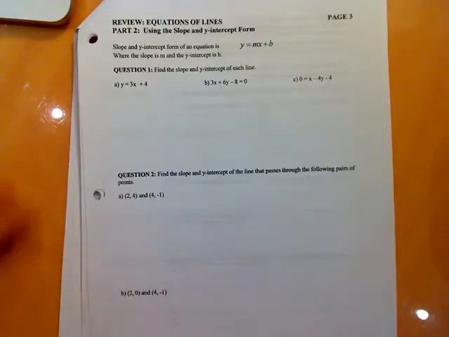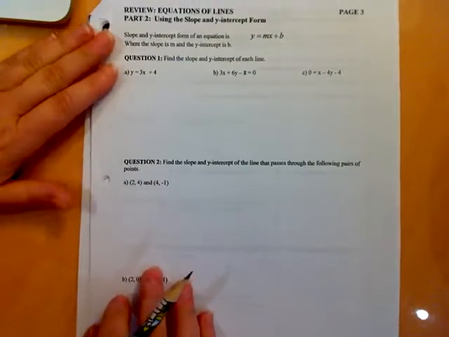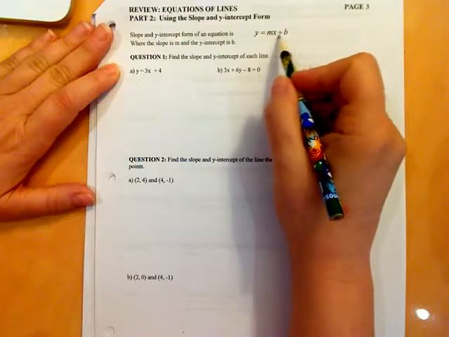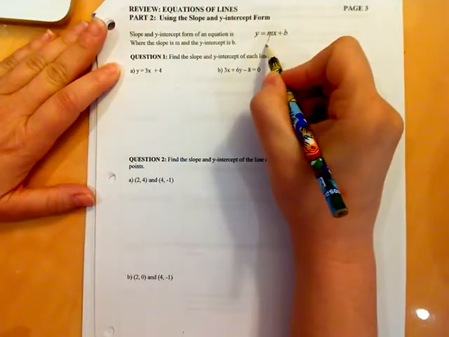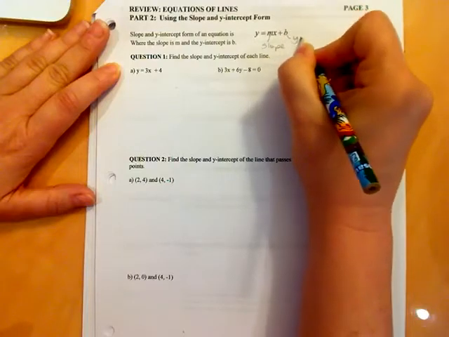Okay, let's take a look at part 2 of equations of lines. Here we're going to use slope y-intercept form instead of standard form like we did in part 1. Slope y-intercept form of an equation is y equals mx plus b, where you of course know this is your slope and this is your y-intercept.